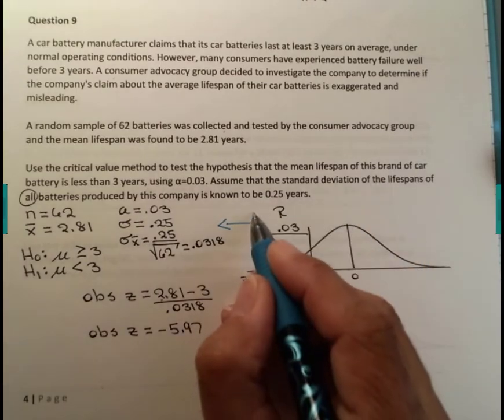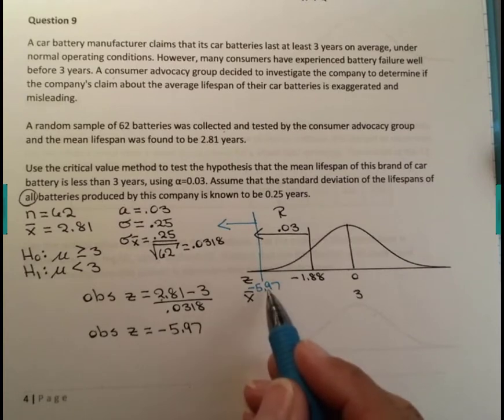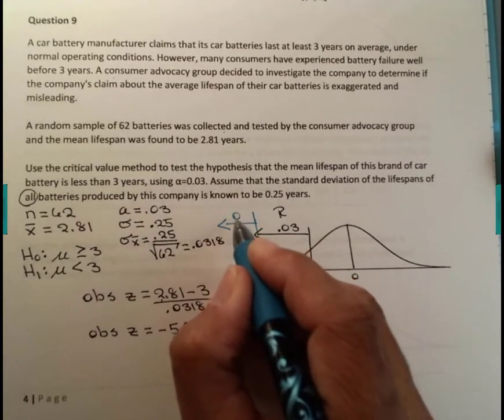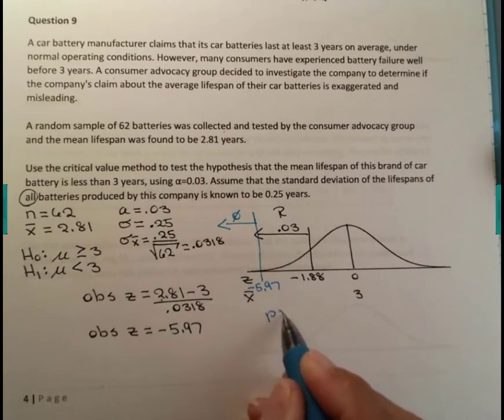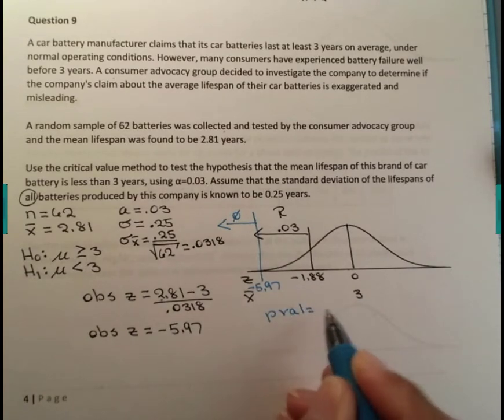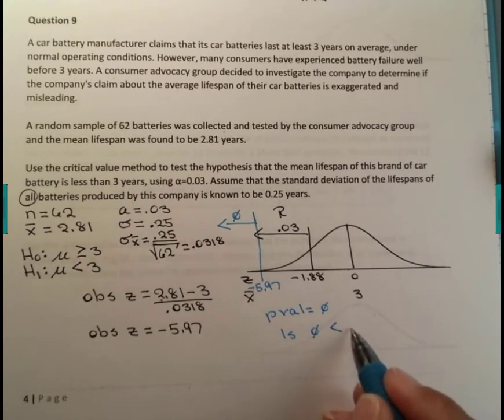But what's the p-value test? Well, we don't even have negative 5.97 on the Z chart. So you know that this area is really 0. So what is the p-value here? Well, the p-value is equal to 0. Is a p-value of 0 less than alpha? What was alpha? 0.03. And you would say, yes, it is.